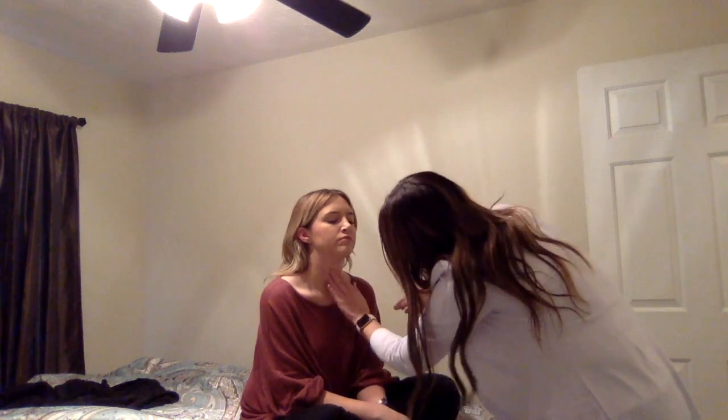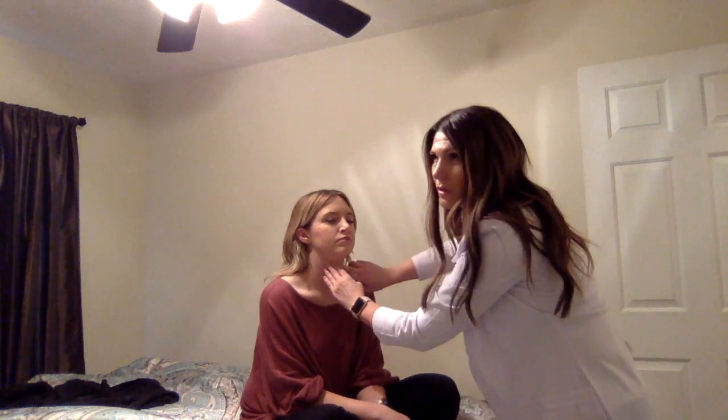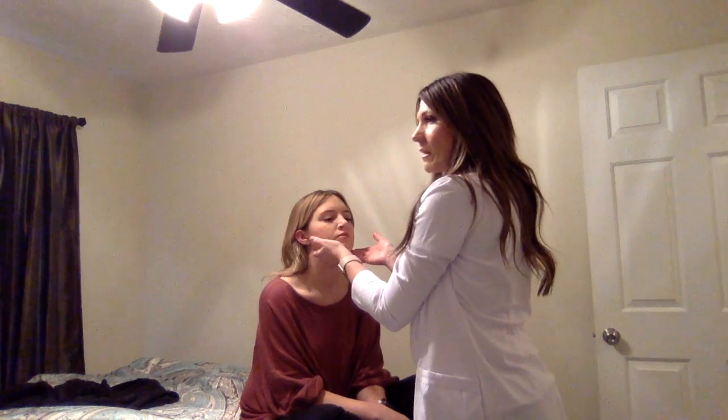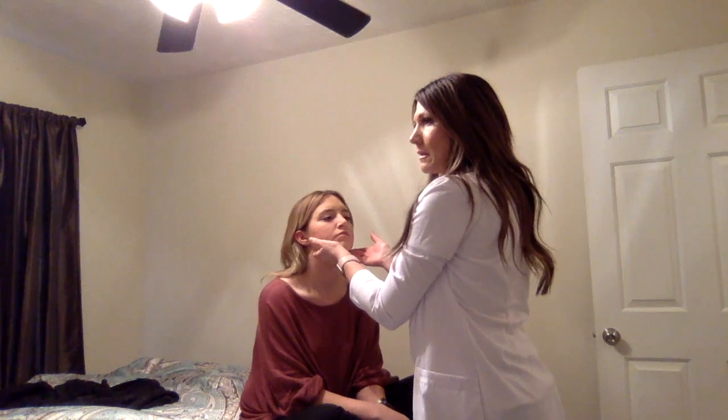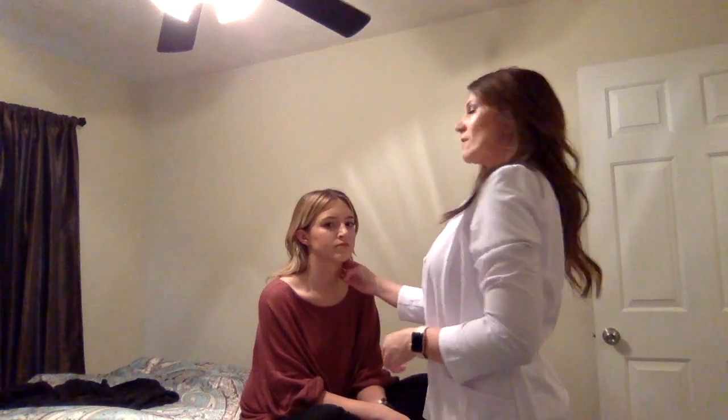and also the thyroid gland. Make sure there's no goiter. Look for a goiter. I'm also going to palpate the lymph nodes for swelling. There's no swelling noted. And then I'm going to test her strength of her neck.